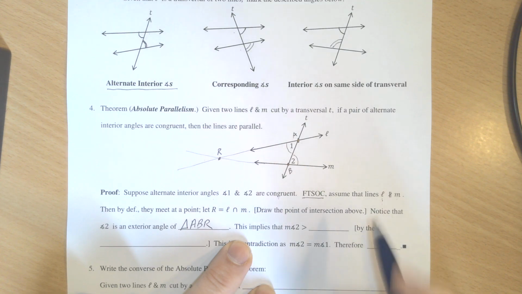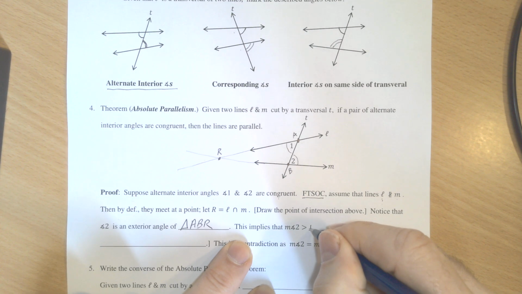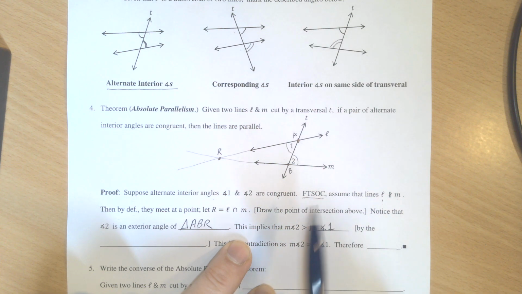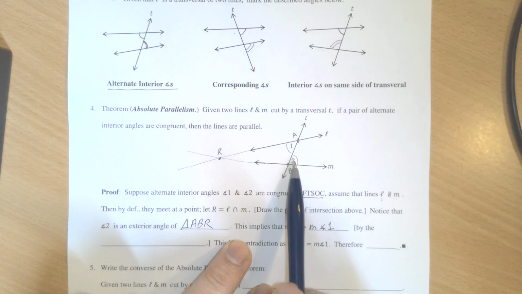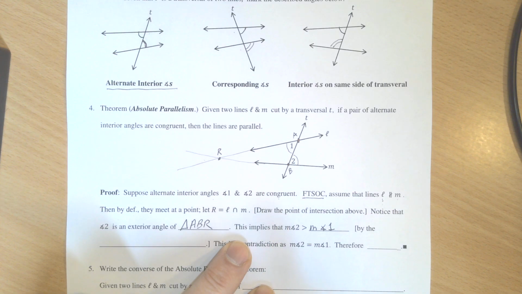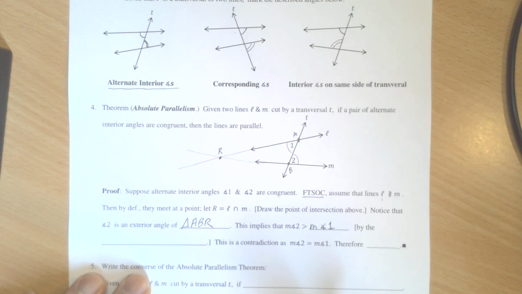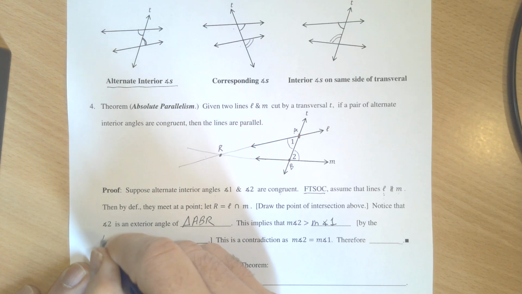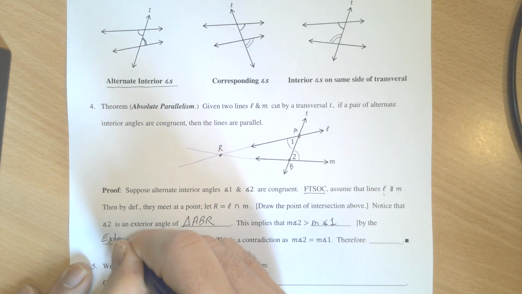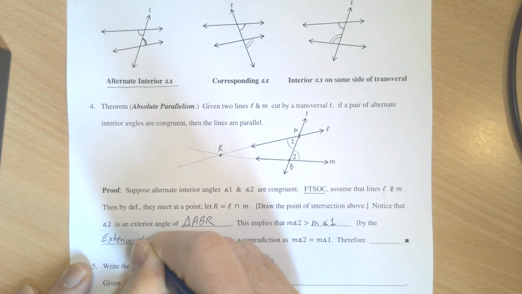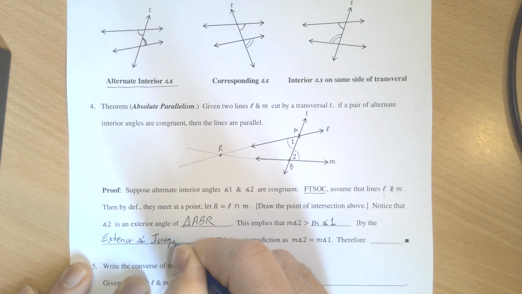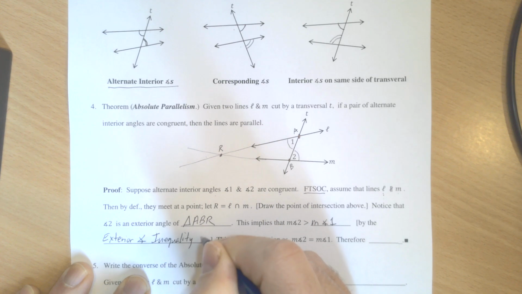So specifically, I'm just going to say the measure of angle 1. Because it's an exterior angle, we know that the measure of angle 2 is bigger than the measure of angle 1. And how do we know that? That was by the exterior angle inequality theorem.